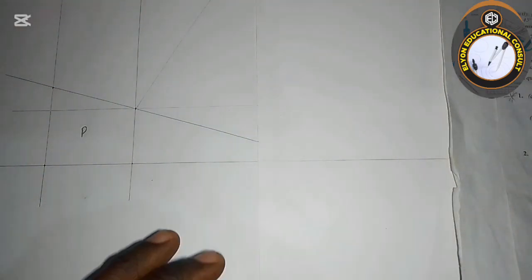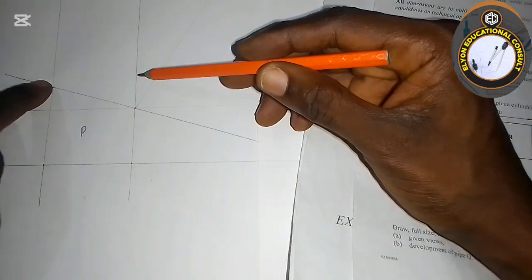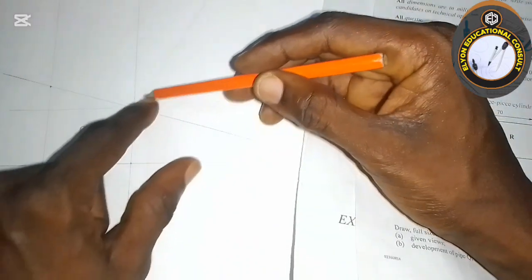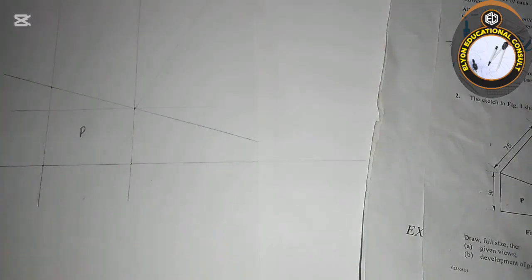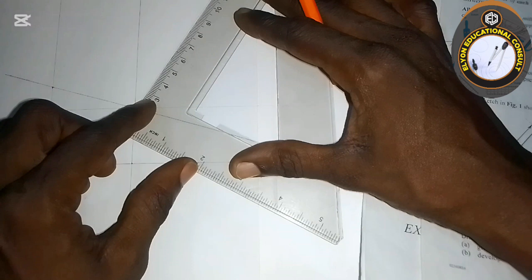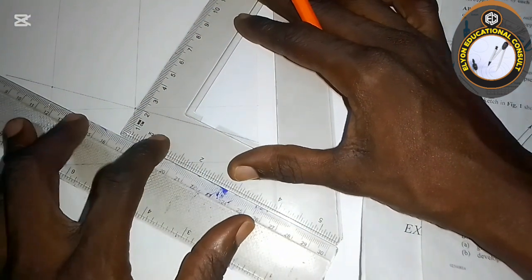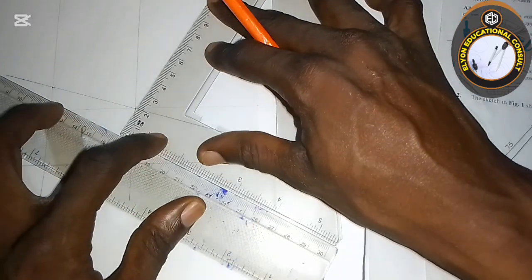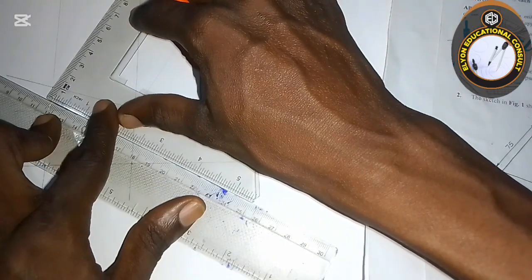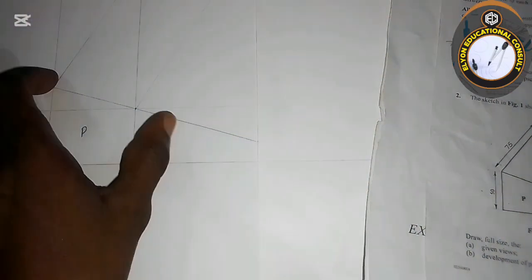I'm going to transfer this line that I have here to this part here, because these need to be equal. How do I do that? I put my set square this way, in line with this side of the set square, and put my ruler behind it. Then I transfer the line that way, and when I get to that point, I draw this way, as you can see, to make the diameter of equal part.